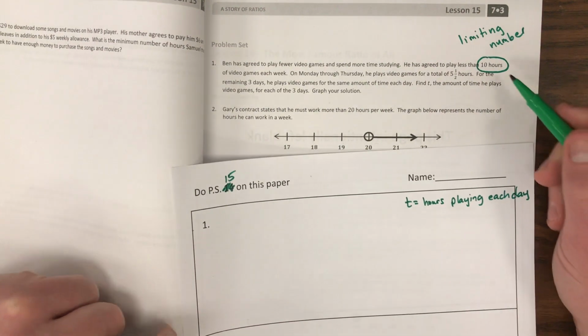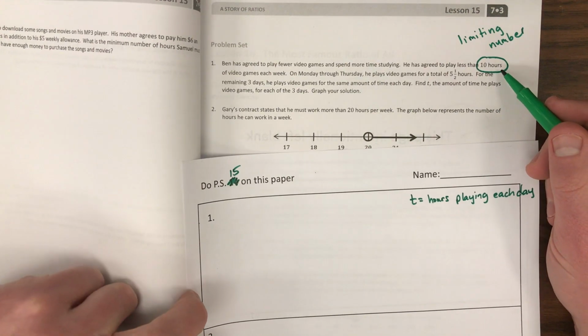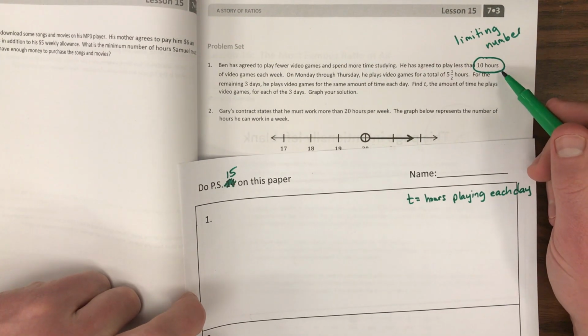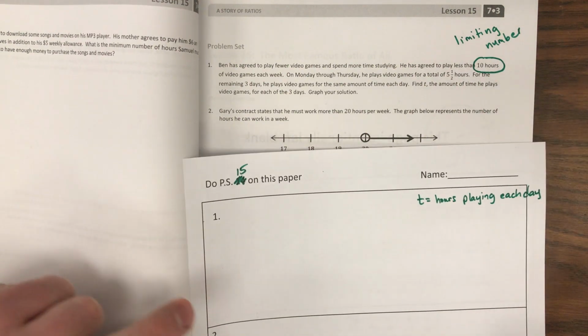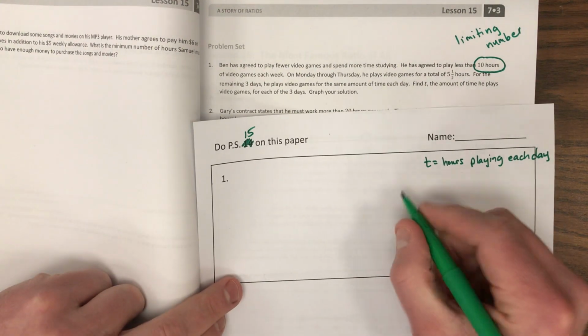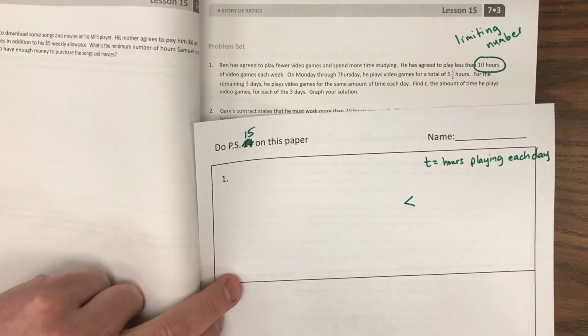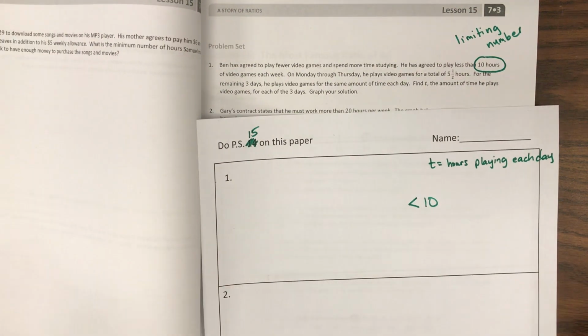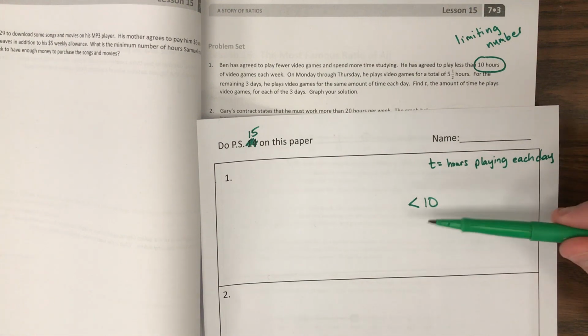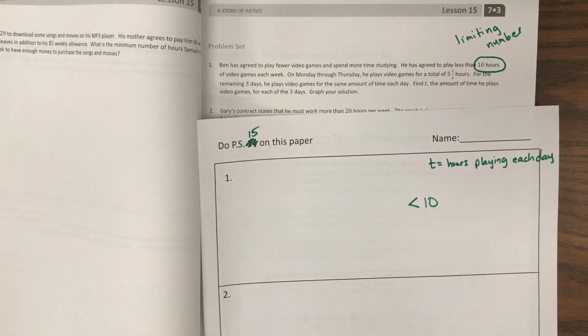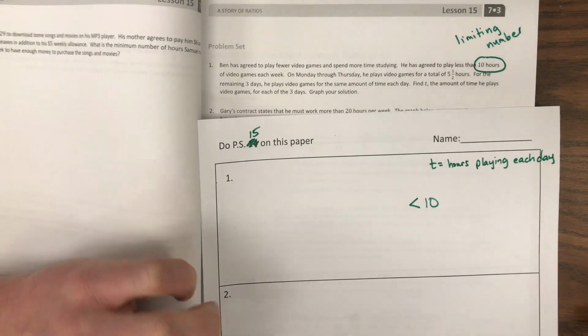And then since I know this is my limiting number, the whole total playing time has to be less than 10 hours. It says less than. That means strictly less than. That means no equal sign underneath it. So less than 10. And I make sure that the less than side of my less than sign is pointing toward where I'm going to put all the other stuff, all the amounts of time that he plays.